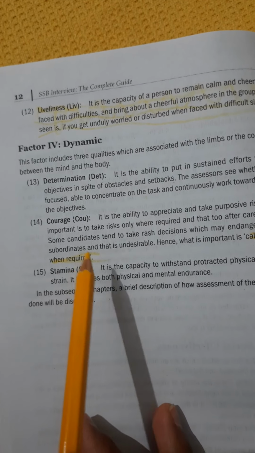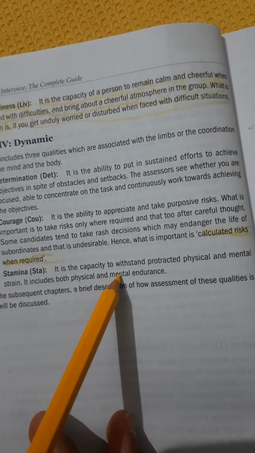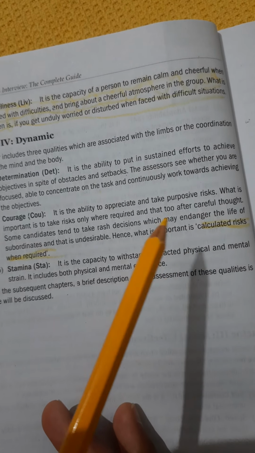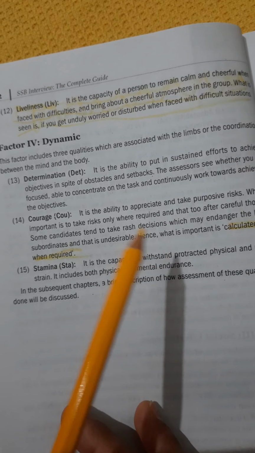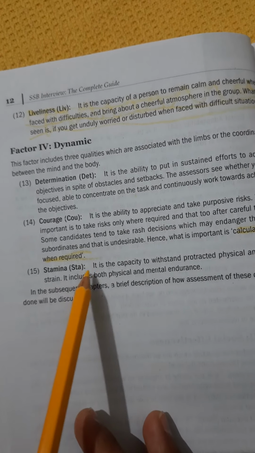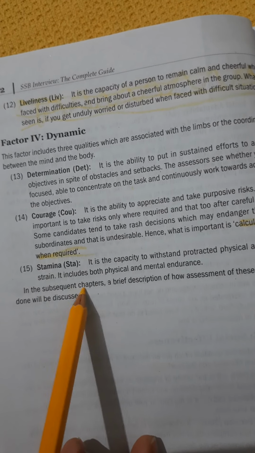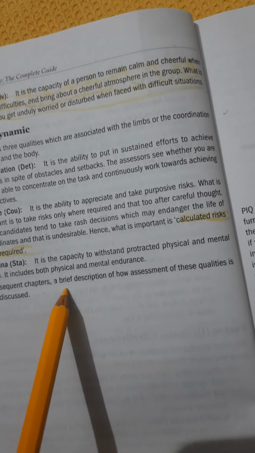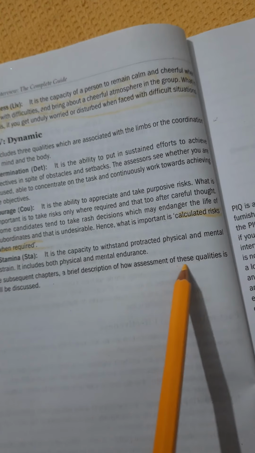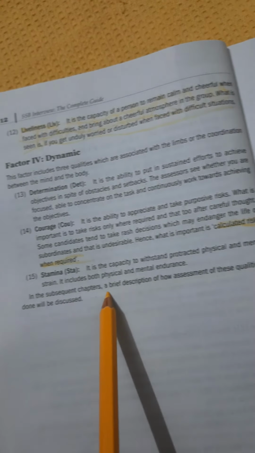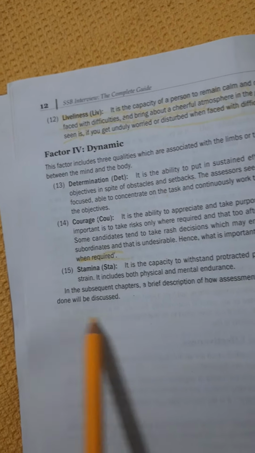15. Stamina, STA. It is the capacity to withstand protracted physical and mental strain. It includes both physical and mental endurance. In the subsequent chapters, a brief description of how assessment of these qualities is done will be discussed.